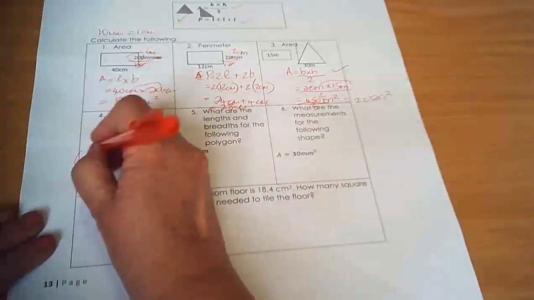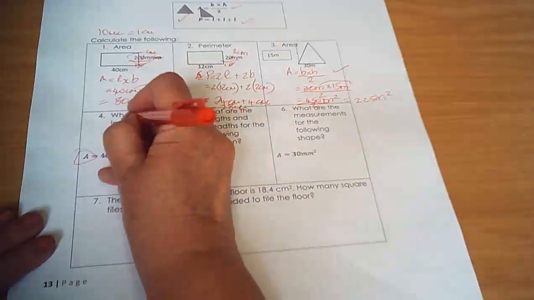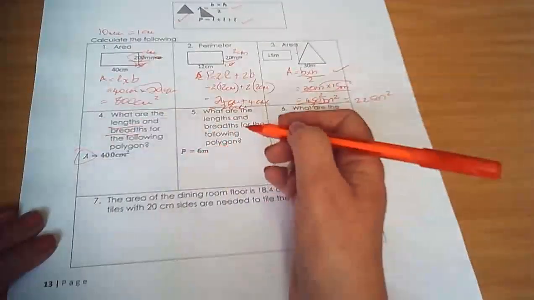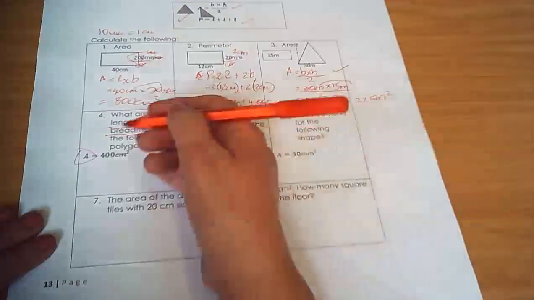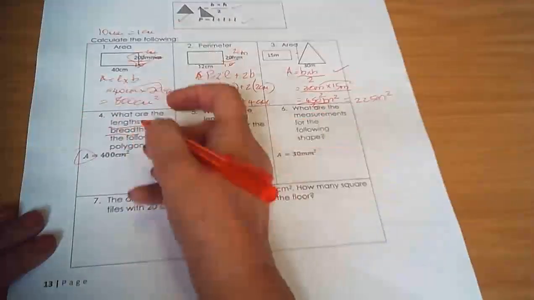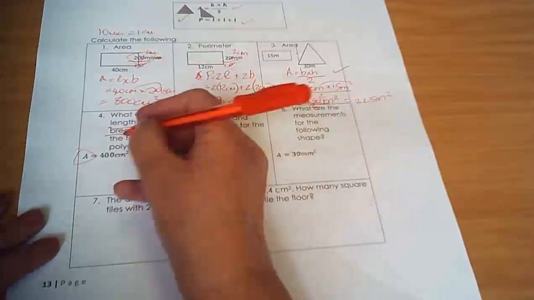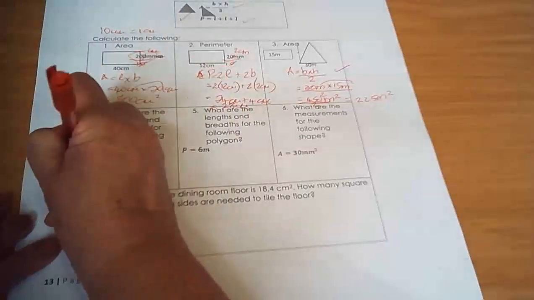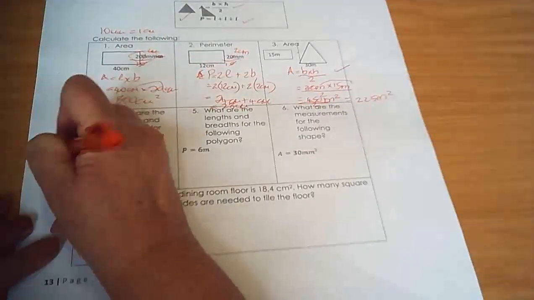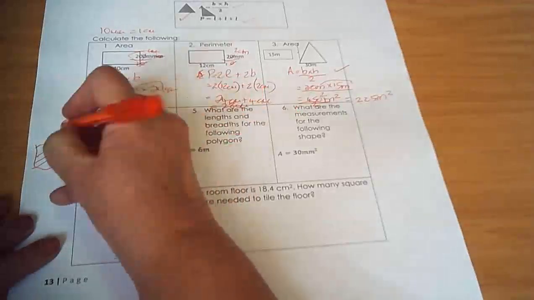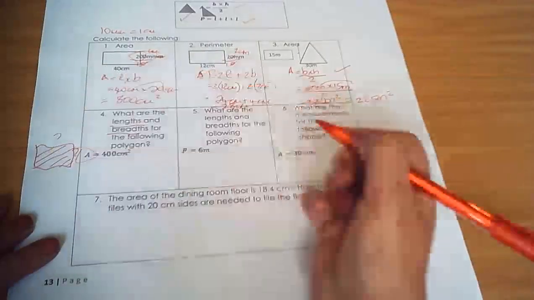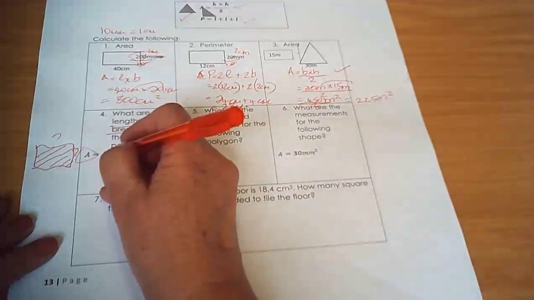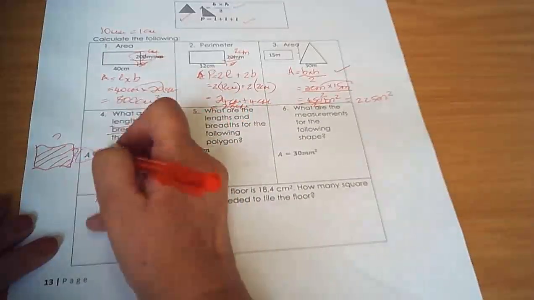I'm giving you the area. You've got to give me what is the length and the breadth for the following. Even underline it if you're in a test or exam, guys, to make sure that you know what is being asked. So if I tell you the area of this shape is 400, but how much is this and how much is this? You can give me anything that can be multiplied to become 400.